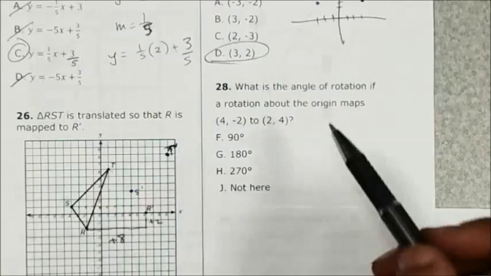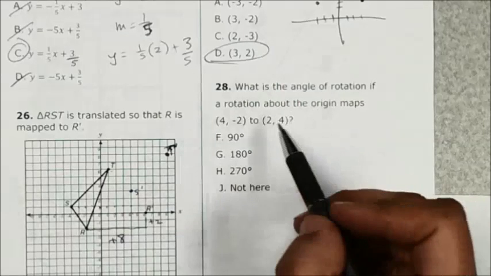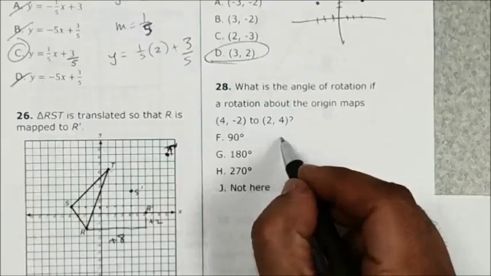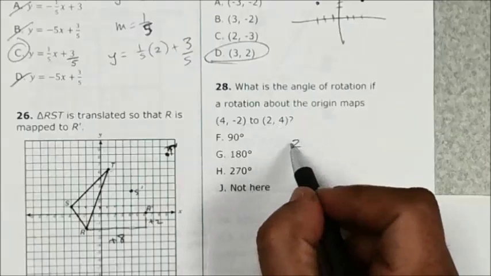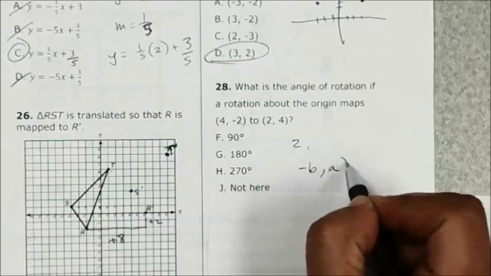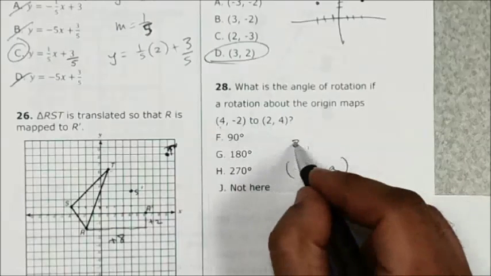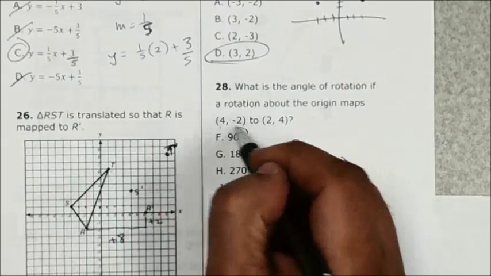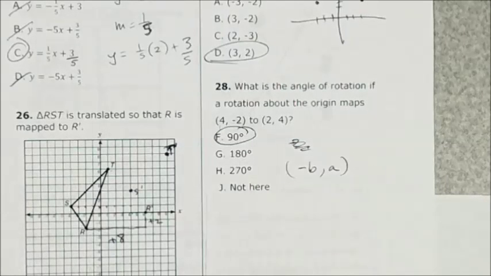All right, looking at number 28, the opposite. Looks like I took my 2 and I put it in the front, and I changed the sign. So I did the opposite of B and A, because the 4 stayed positive. So that is going to be a 90-degree rotation counterclockwise.